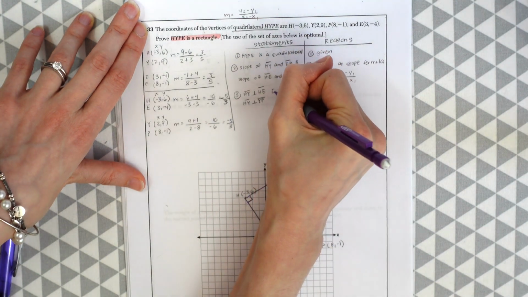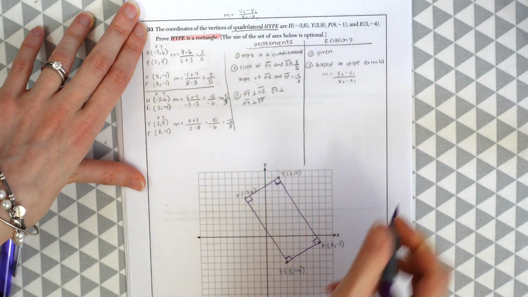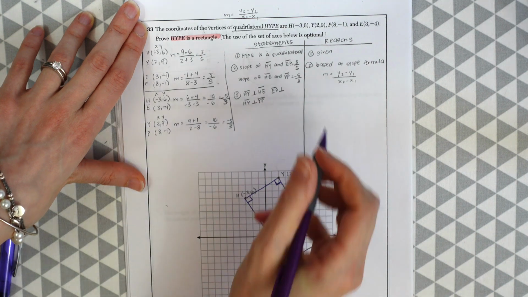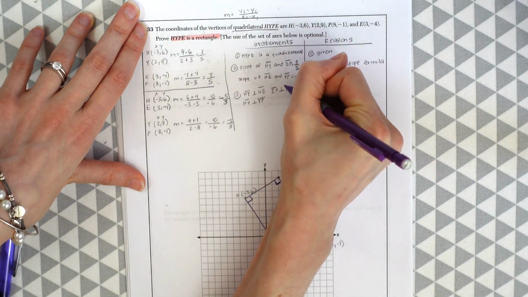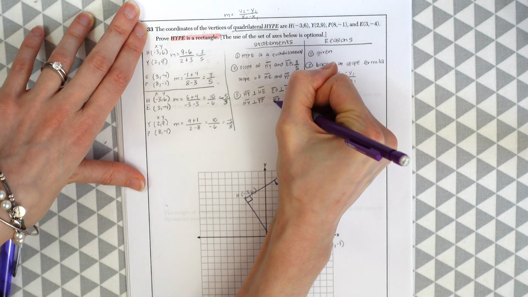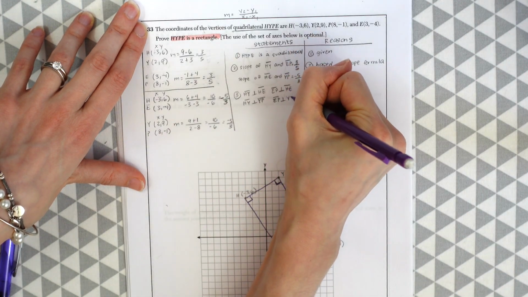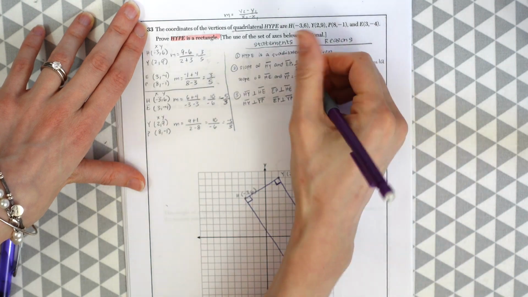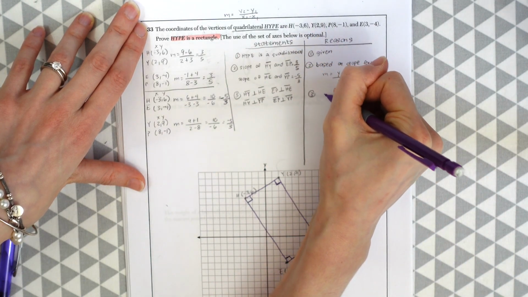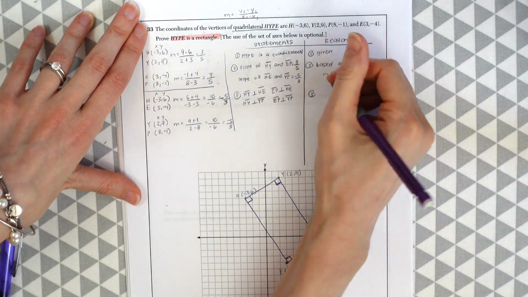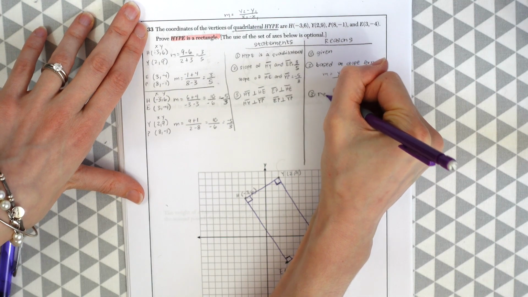And then we can go down here and say the same thing. So we know that EP is perpendicular to HE. And EP is also perpendicular to PY, or YP. And we know this because the slopes of perpendicular lines are negative reciprocals of each other.